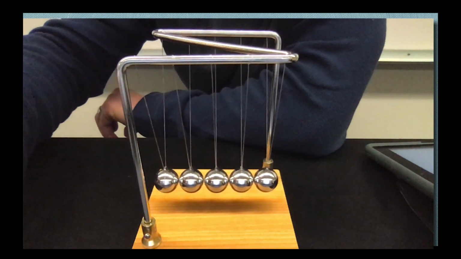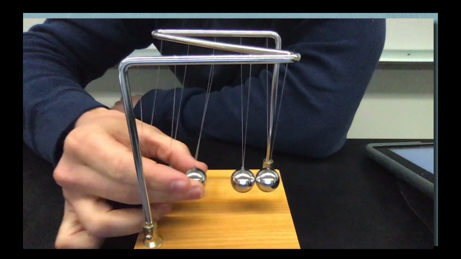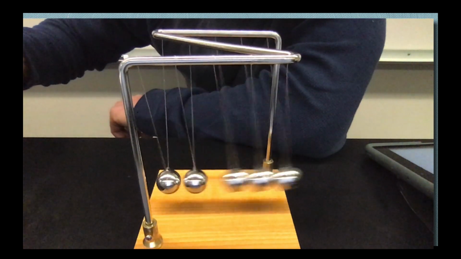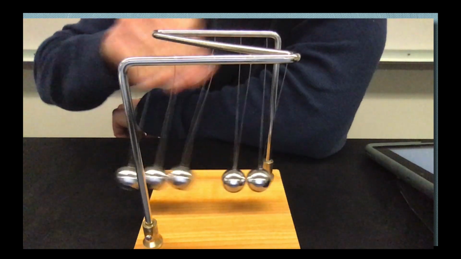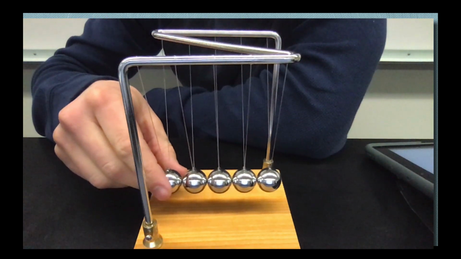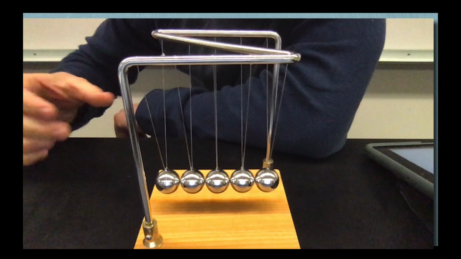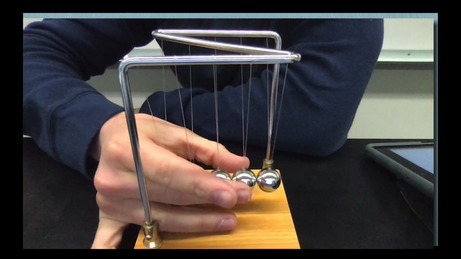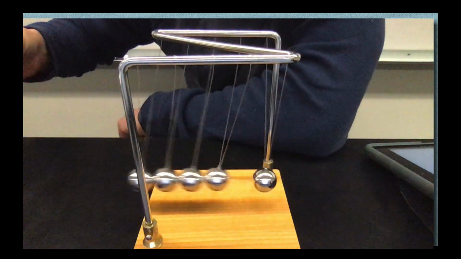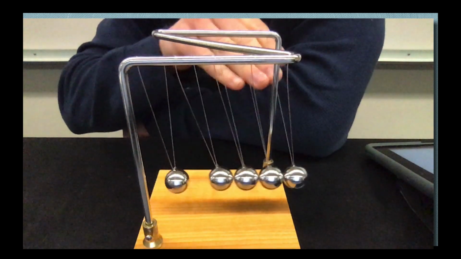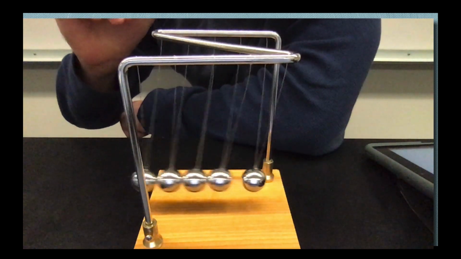This trend continues if I do three spheres. So if we go three and drop it, we're going to see three of them move, right? Where now the middle one is going to move the entire time. We can go even more dramatic and we can do four. And if we do four, we get four spheres constantly in motion.